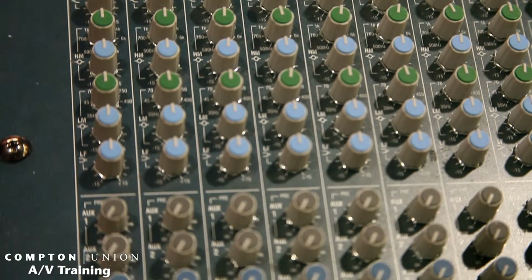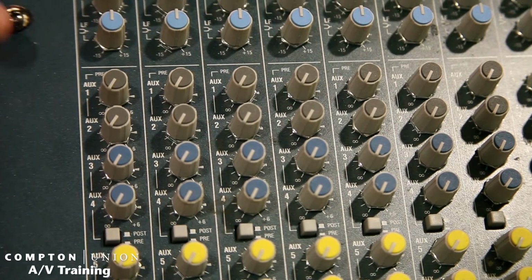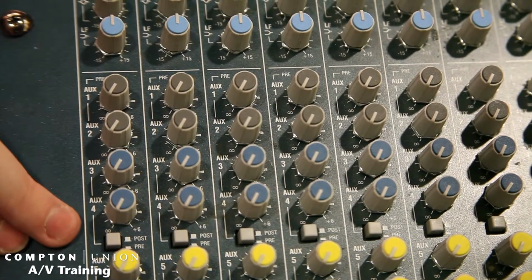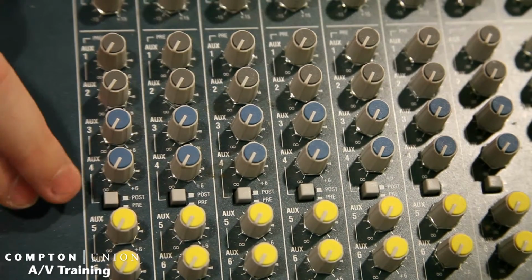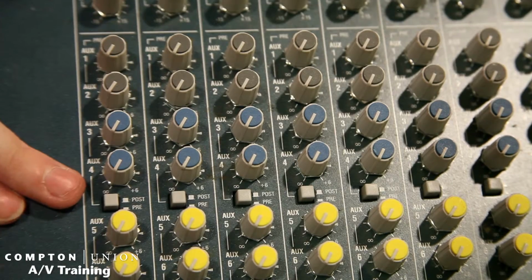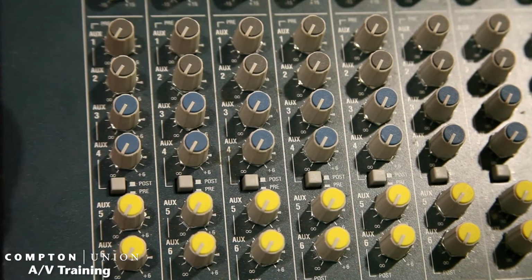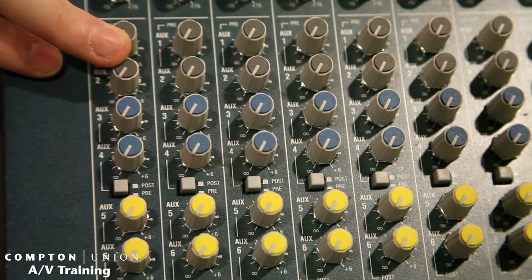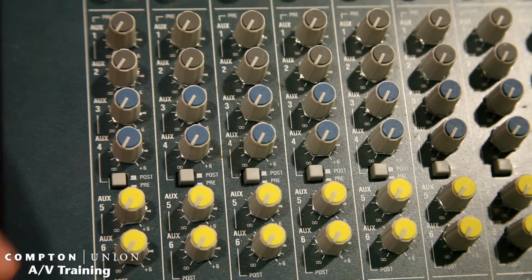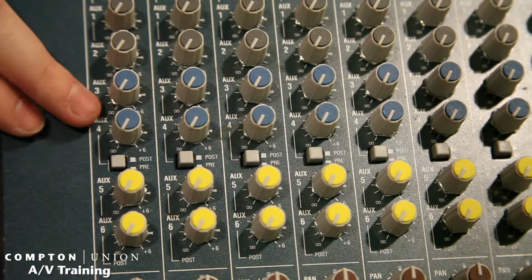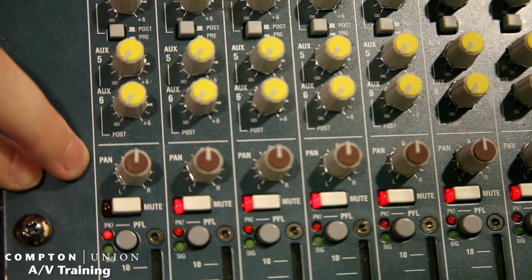Right below that, next we have our aux sends. These are normally pre-fader by default. Some of them, the ones right down here, will have pre and post, with a little button right there. Pre is before the fader, so turning the fader up is not going to affect these. If you have post clicked in, the fader will affect the signal going out to that aux.